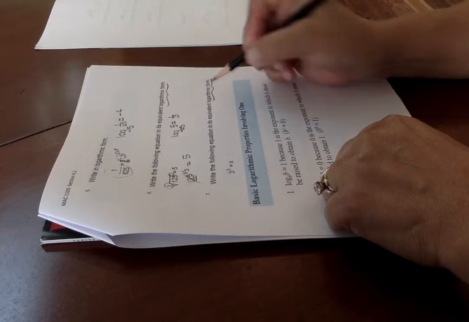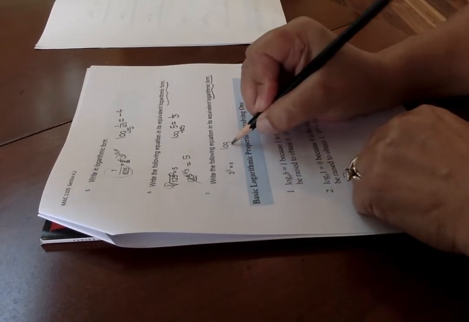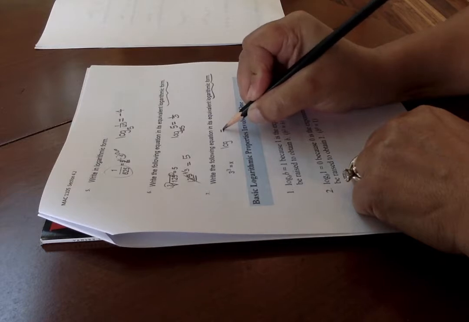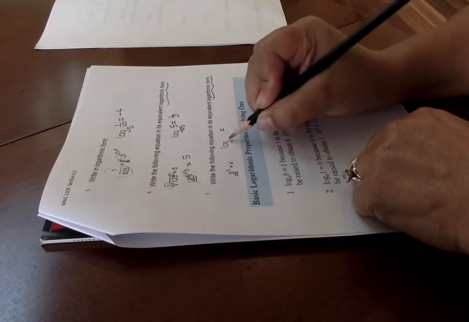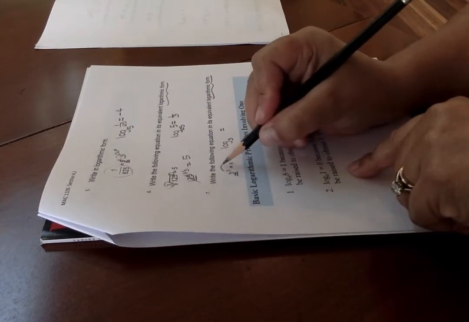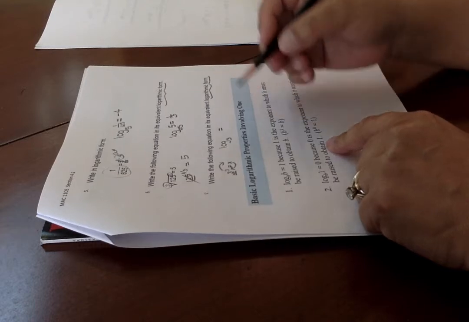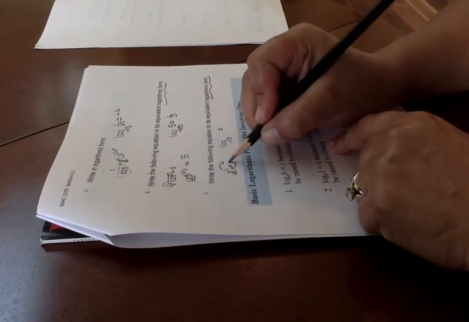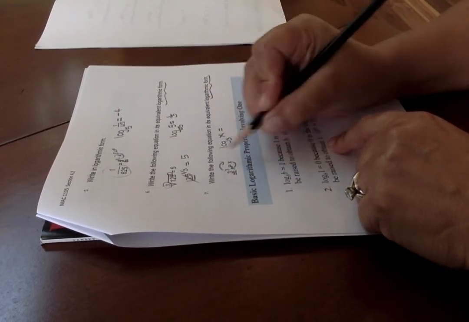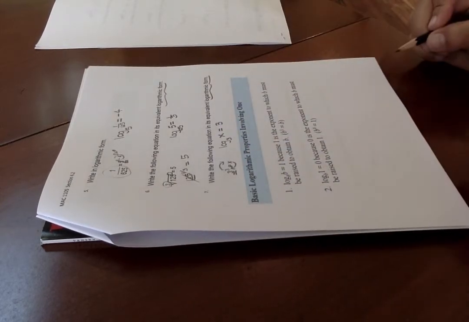Okay, this one's already in exponential form, so you can jump right into log form. Put your log and your equal sign. This base remains as the base. And then these 2 switch sides, just like in these 2 problems. So the x that was by itself now comes over here where all the action is, and the 3 swings over and takes its place.